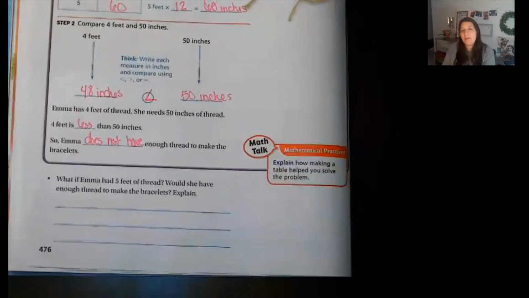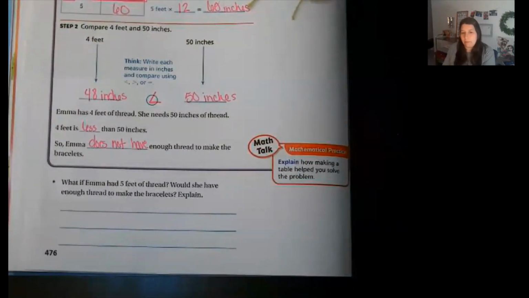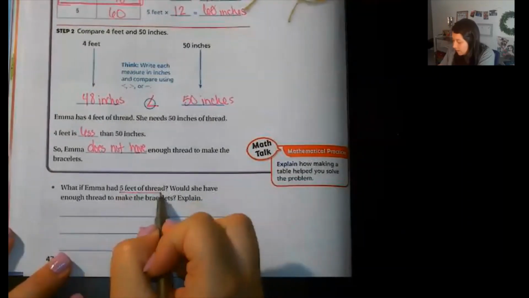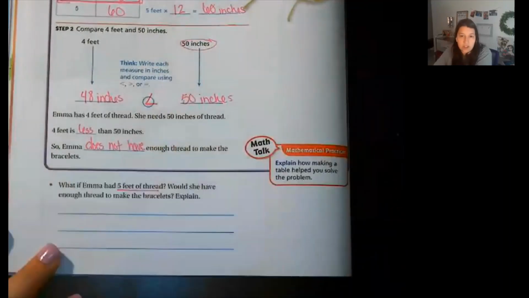Okay. Our next question asks us, what if Emma had 5 feet of thread? Would she have enough thread to make the bracelet? Explain. So I need to figure out the first part of this question. First part of this question is asking me if she had 5 feet of thread, would she then have more than the 50 inches she needs?